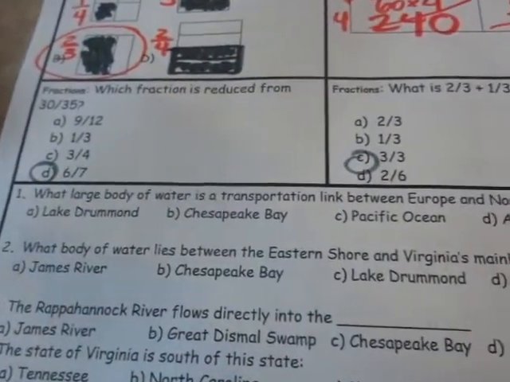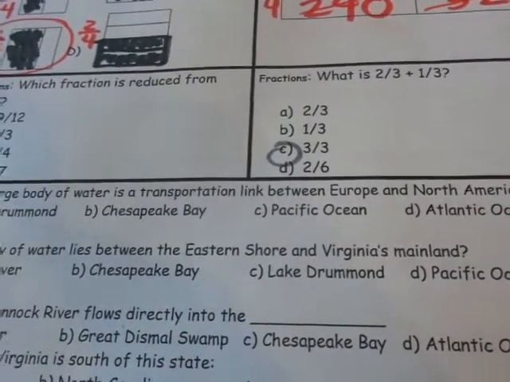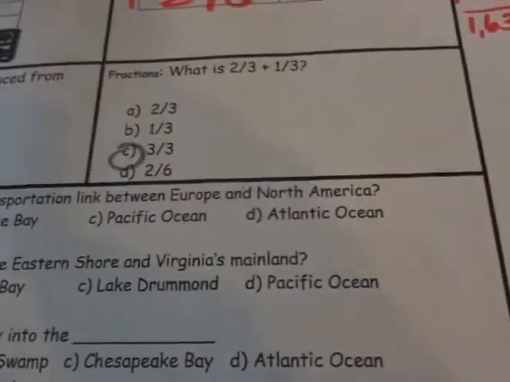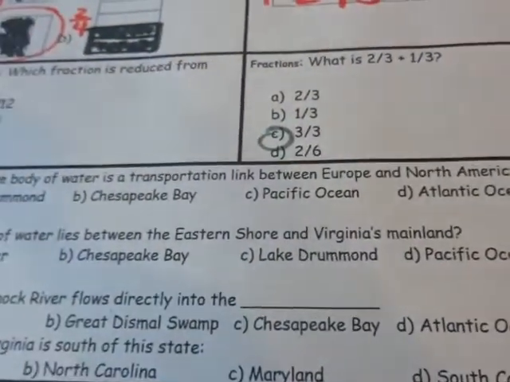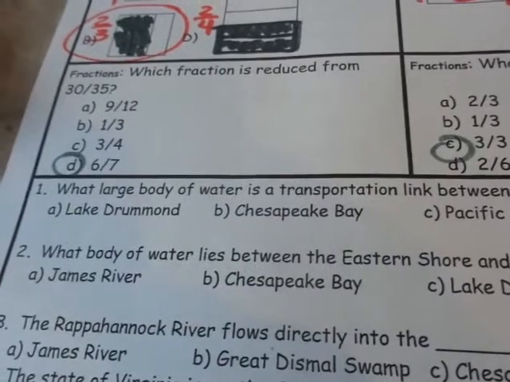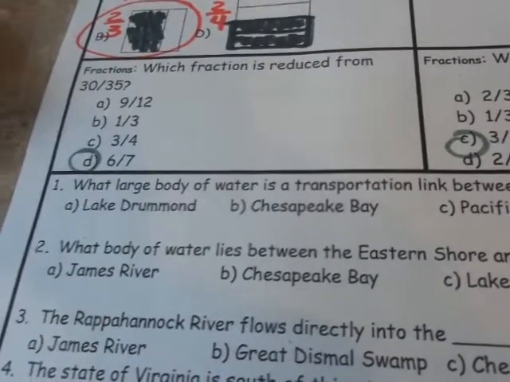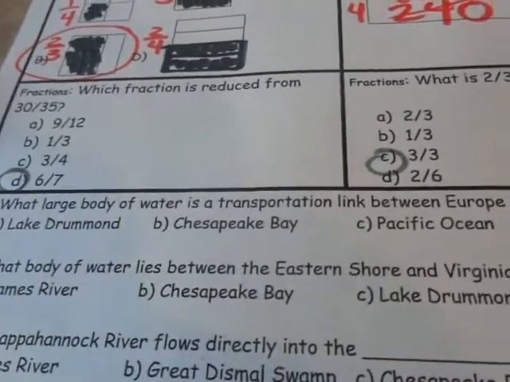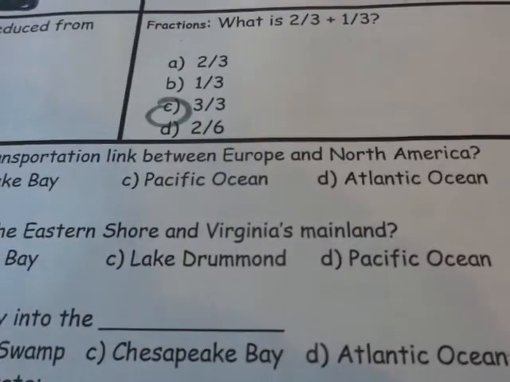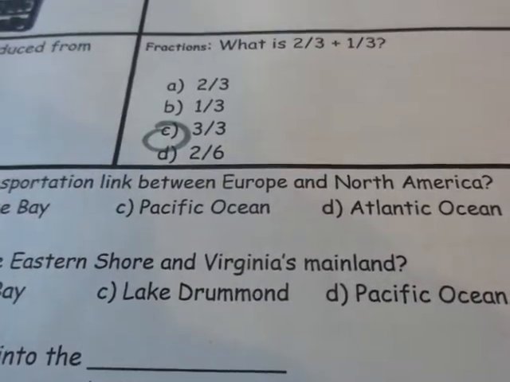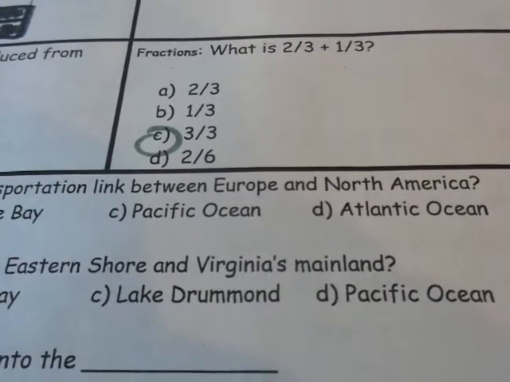Okay, our social studies questions. What large body of water is a transportation link between Europe and North America? So this is what the settlers rode on all the way across to get to the New World. A, Lake Drummond. Nope, it's an ocean. It's a big ocean. B, Chesapeake Bay. Nope, it's a big ocean. C, Pacific Ocean, or D, Atlantic Ocean. You have to know which one borders Virginia. And it's where the sun rises and where it's AM.